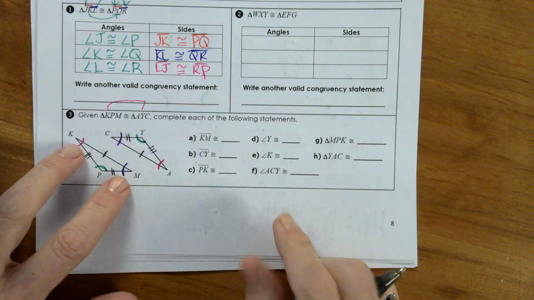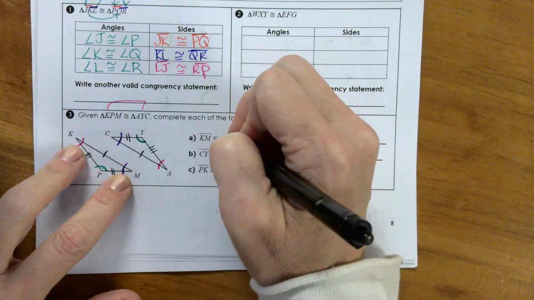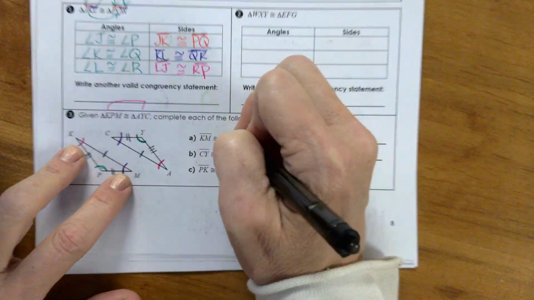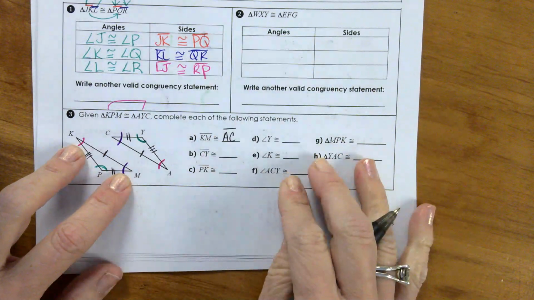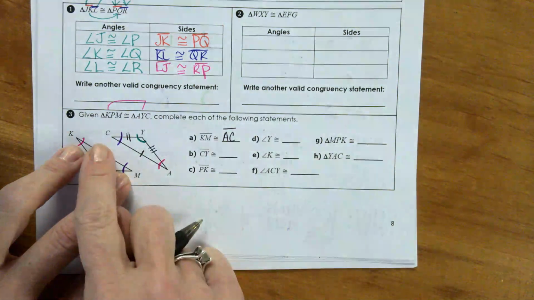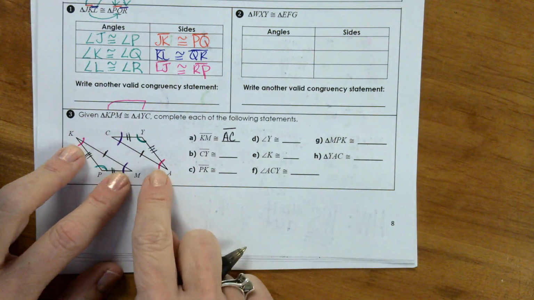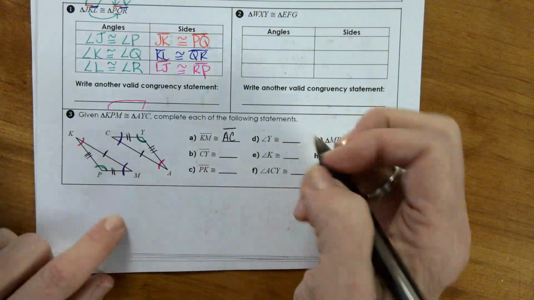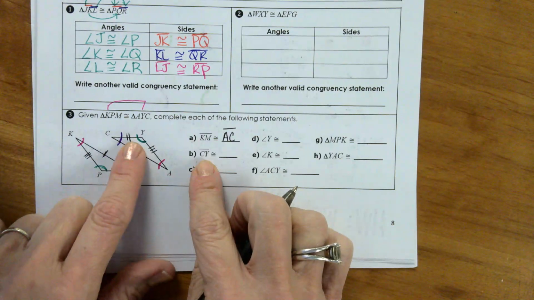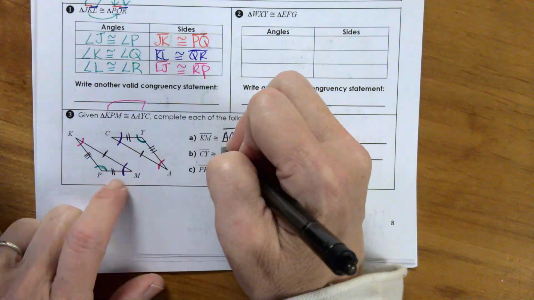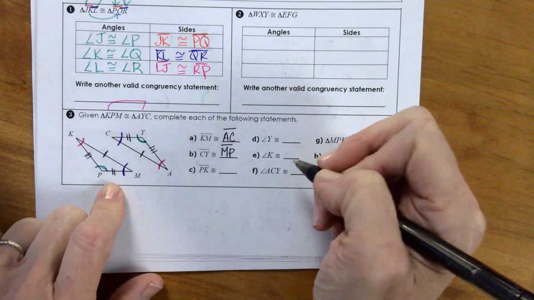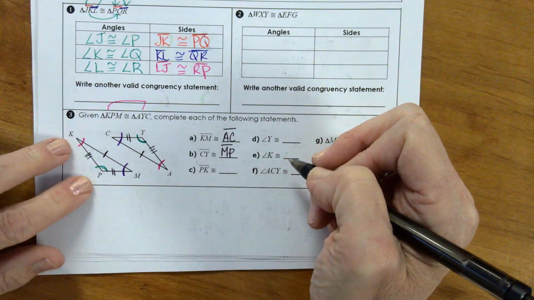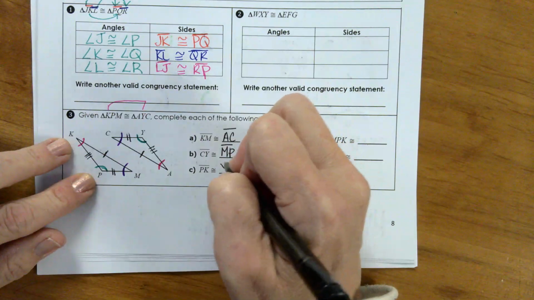KM is this one, and it goes to AC. I have to have the letters in the correct order. Please do not write CA. And then the next one, CY, and that would be MP. We have PK, and that would be YA.